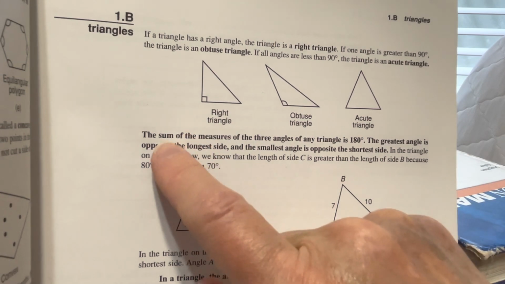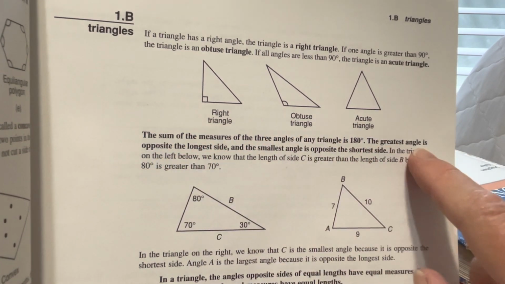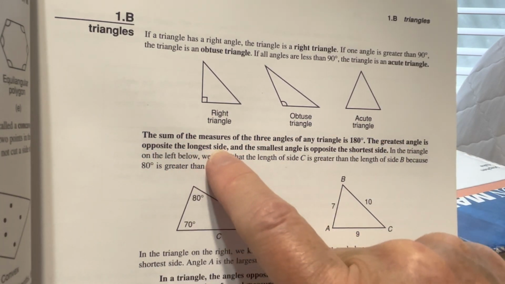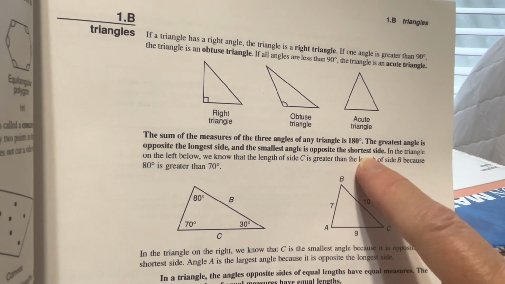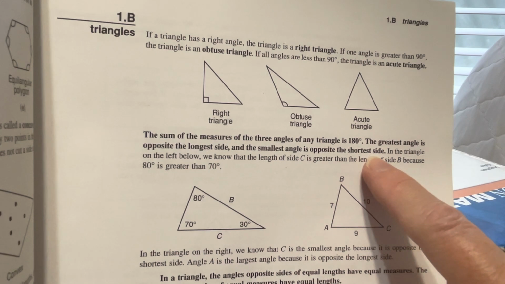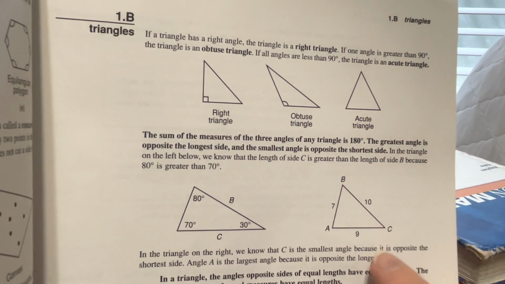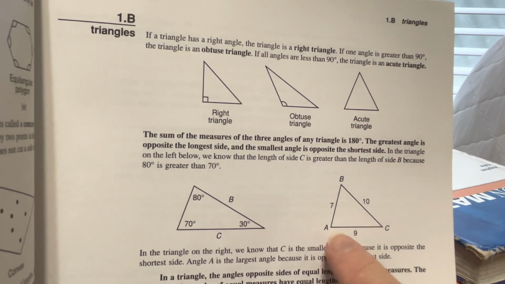So the greatest angle is opposite the longest side, and the smallest angle is opposite the shortest side. Very important rules.